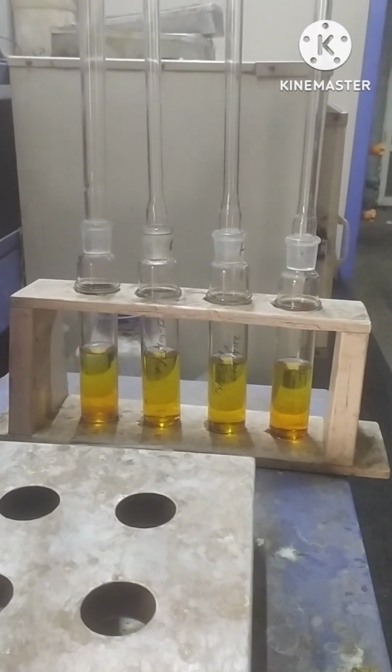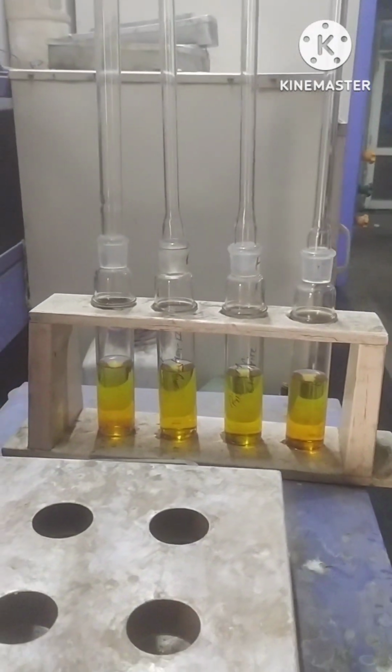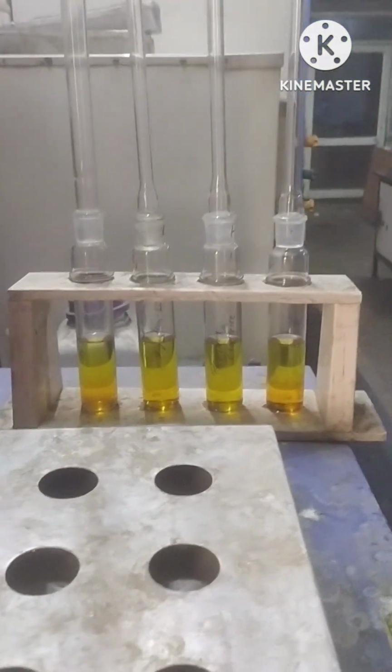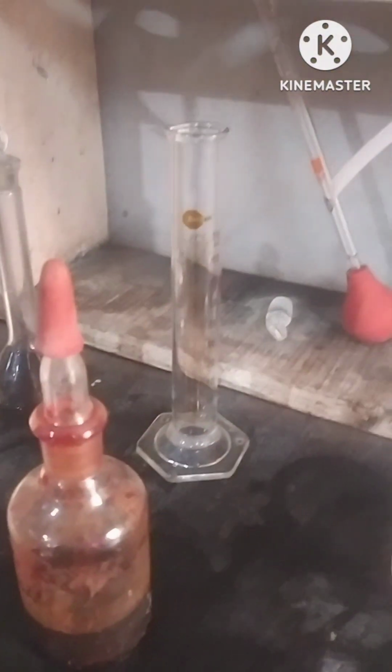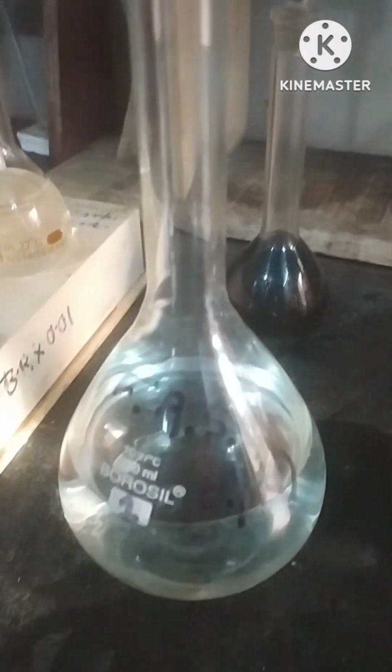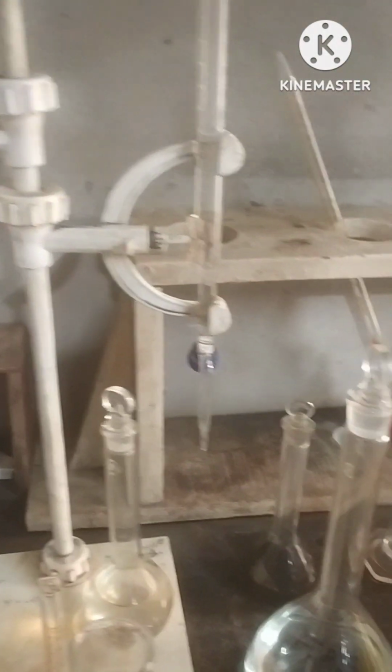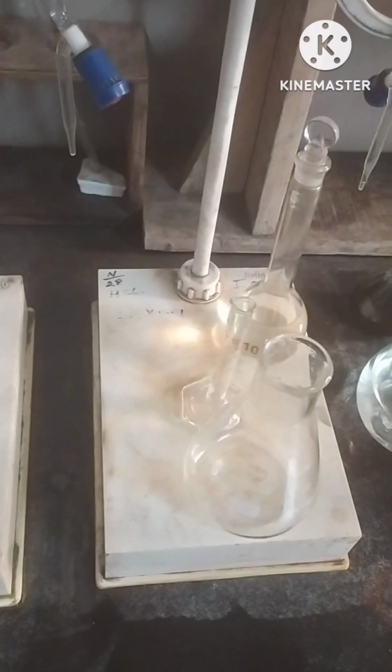So guys, as 30 minutes has been completed, now we will titrate the samples using Ferroin indicator and ferrous ammonium sulphate of 0.1 normality. Now I have filled this burette with ferrous ammonium sulphate, and now we will fill this conical flask with blank sample.